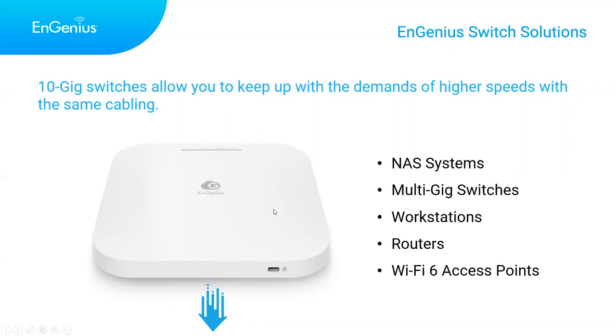There's the EWS 850 AP, which is a new 11AX or Wi-Fi 6 access point that has a 2.5 gigabit port on the back of that device. There's the EWS 377 access point that also supports 2.5. There's the ECW 230, which is a cloud managed access point, and an ECW 260, which is another outdoor 11AX or Wi-Fi 6 access point. All those access points support 2.5 gigabit Ethernet ports, but there are other devices that need even further support, beyond 2.5 gig.